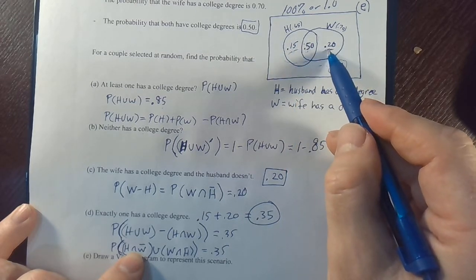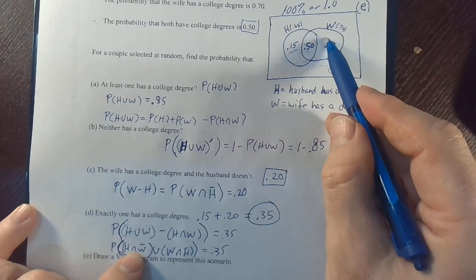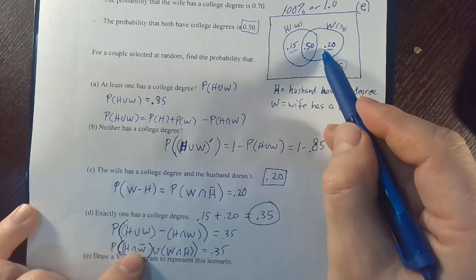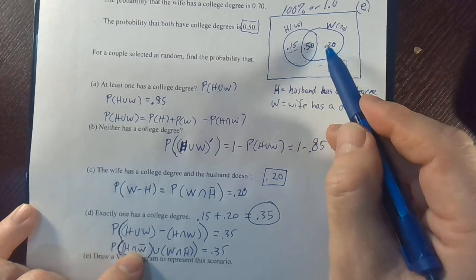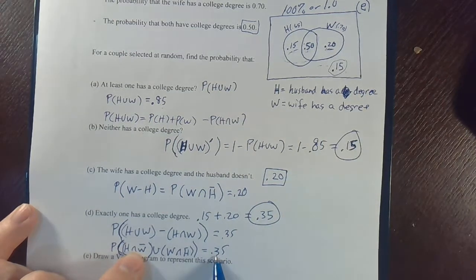W intersect H complement is W and not H, which is this region. So you add 0.15 and 0.20 to get 0.35.